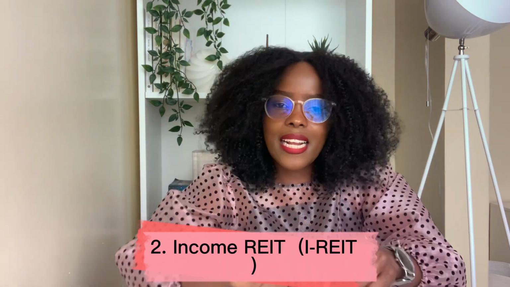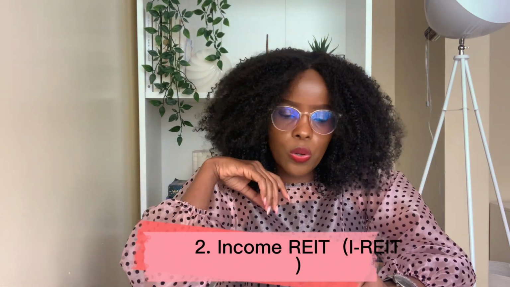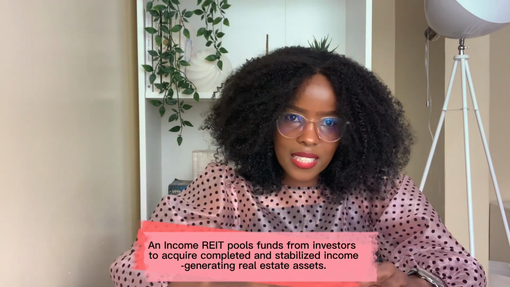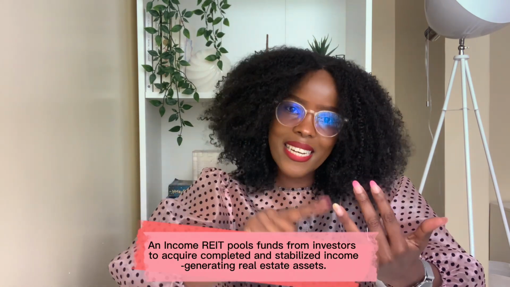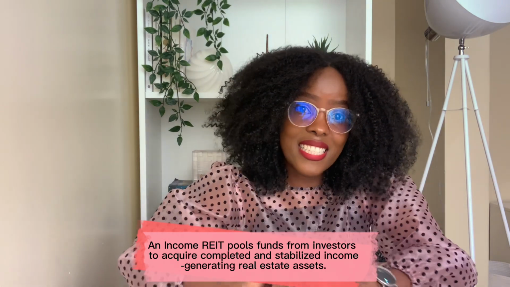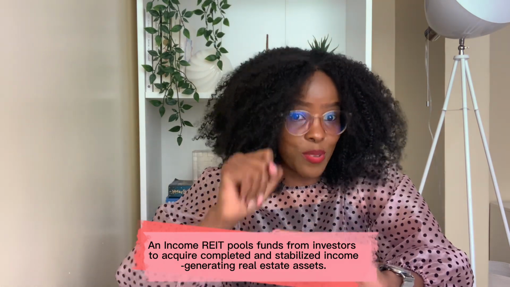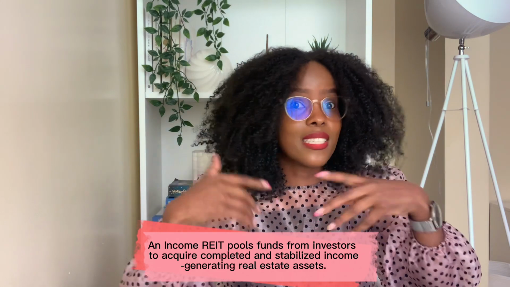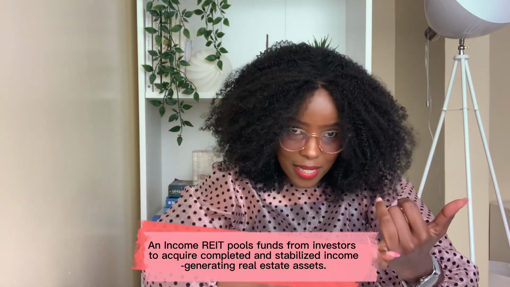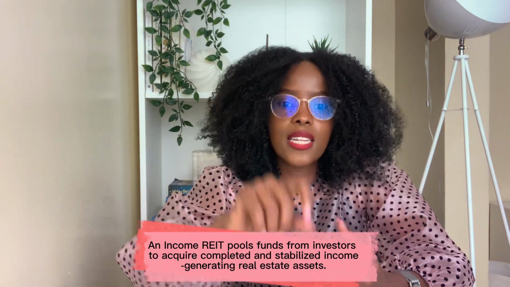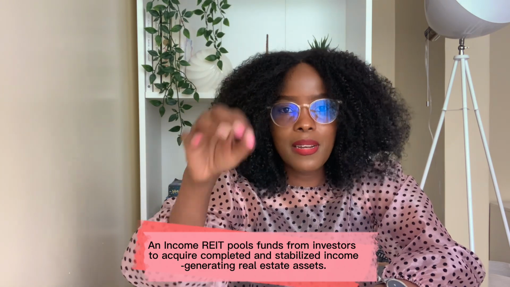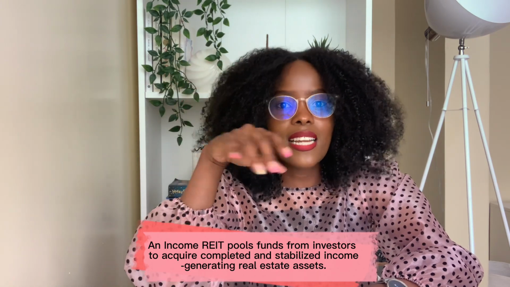The second type of REIT in Kenya is the income REIT. This type of REIT pools funds from investors to acquire completed and stabilized income generating real estate assets. Okay, so they will pool funds from investors like you and I to acquire completed and stabilized, very important keywords, completed and stabilized income generating real estate assets.